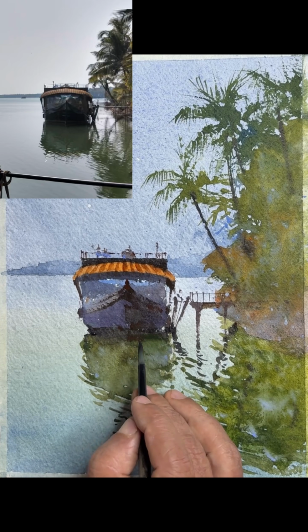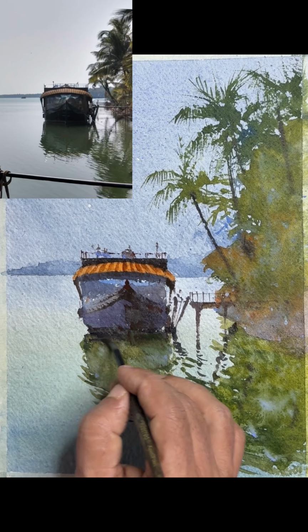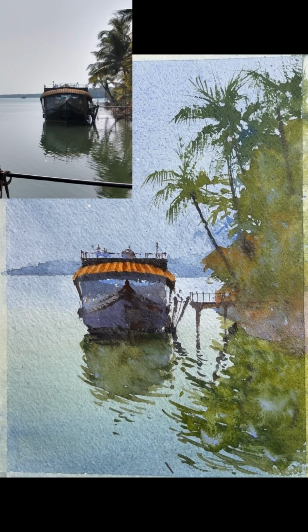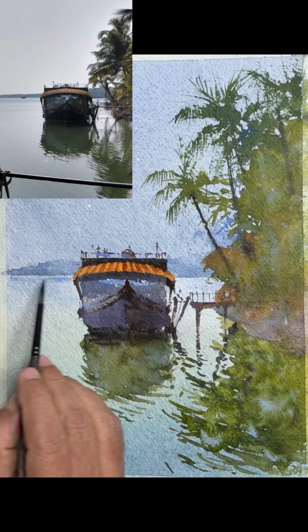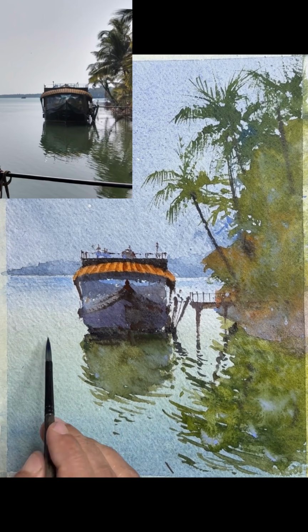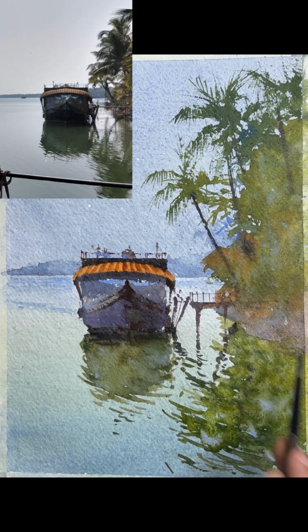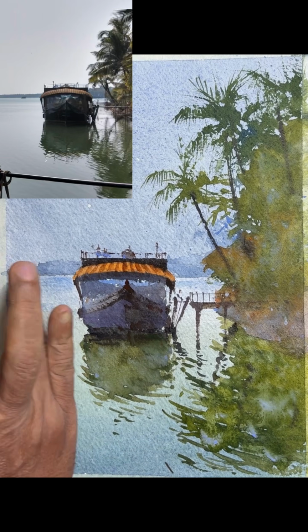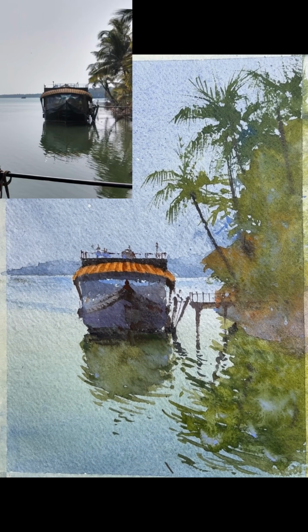See, whenever I move the brush and I don't make any marks on the paper, that means I am thinking. So many times you may find my hands moving, but it doesn't make any impression on the paper. That means I am validating within the mind, whether I should do something or not.